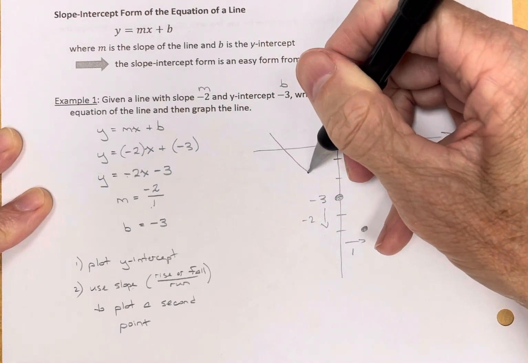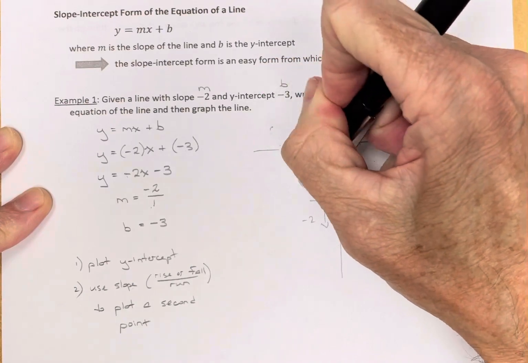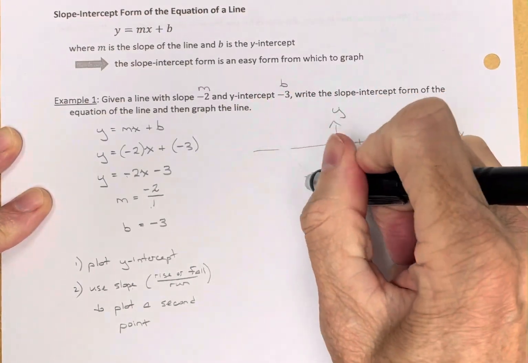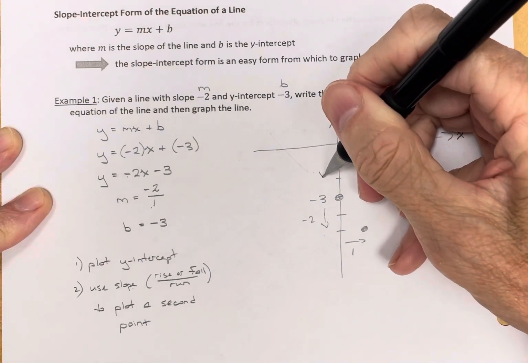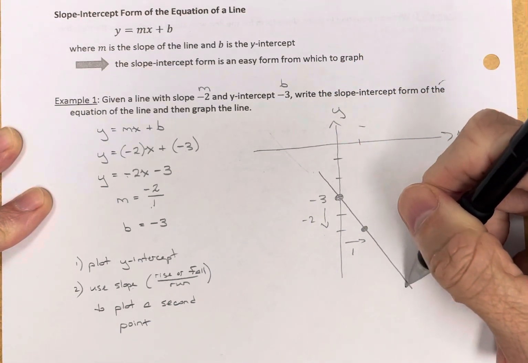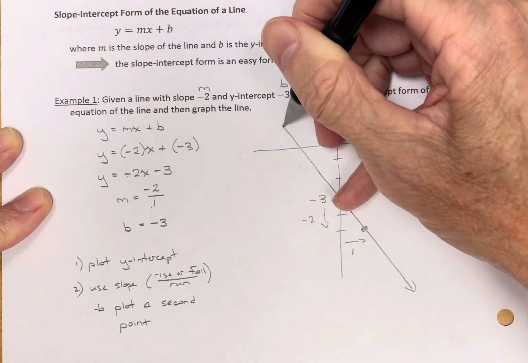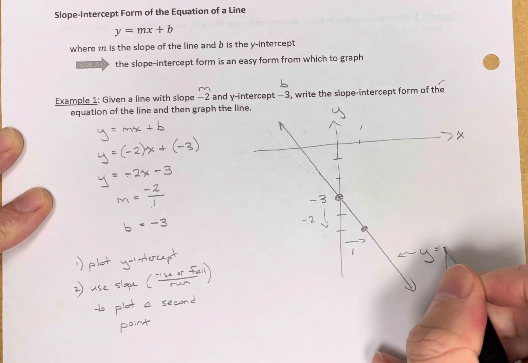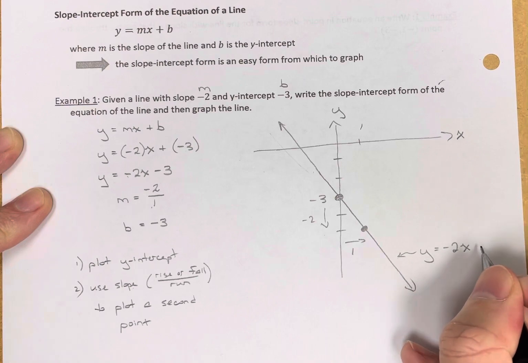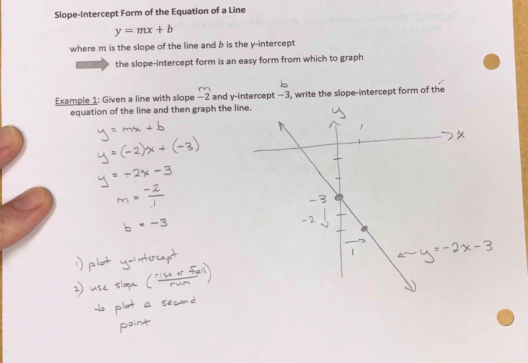So I simply, whoops, I've got to find a way to connect these and make it look like a line, and I'm doing it freehand. Let's see here, I'll do it down here, and then there we go. And the name of this line, y equals negative 2x minus 3.